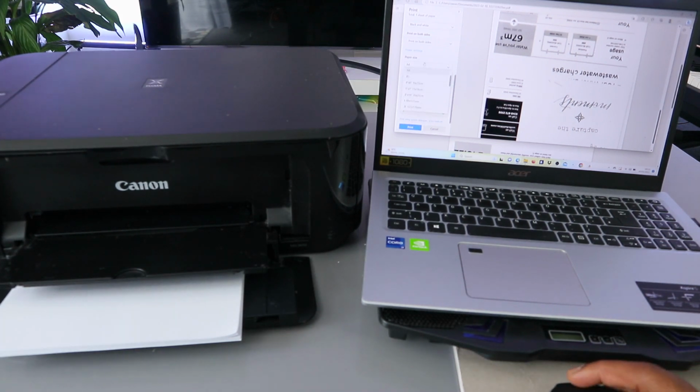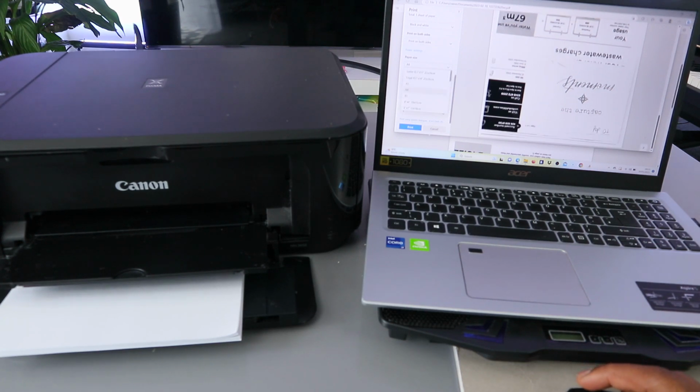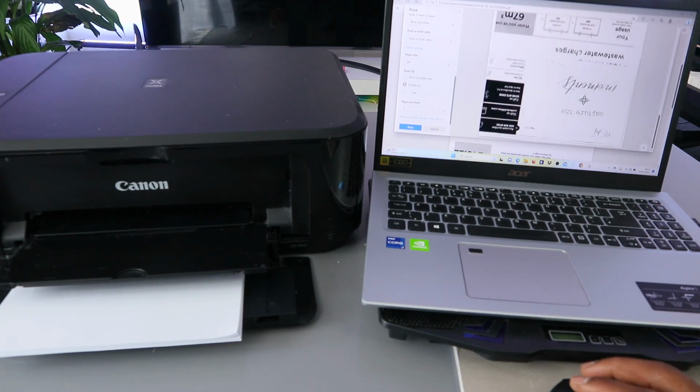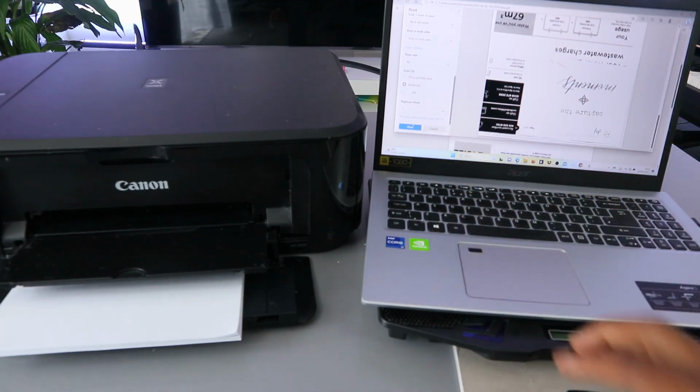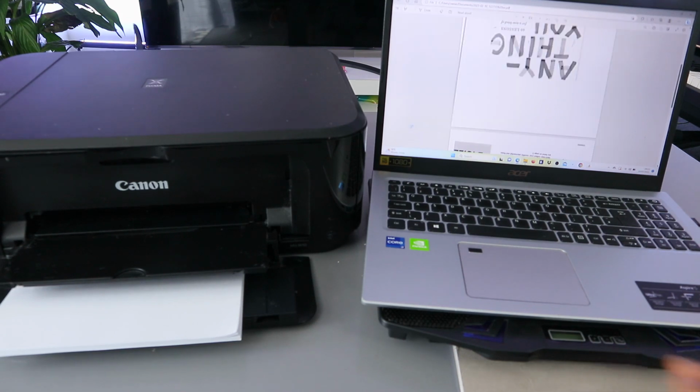So what we want to print is A4. Then the next is you select actual size or fit to printable area. So you select the actual size, or you select 100%. Now pages per sheet is 1 page. So once you select all this, the next thing to do, you need to select print. So we're going to select print.